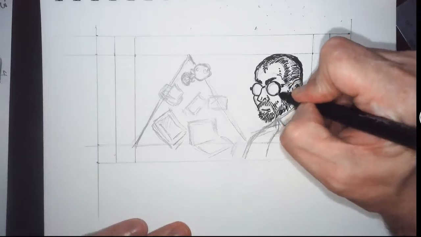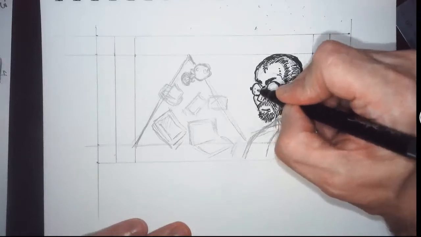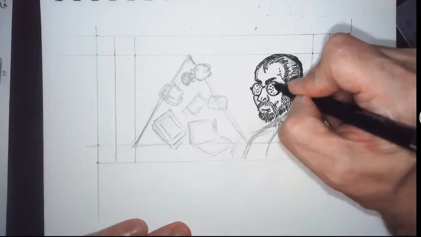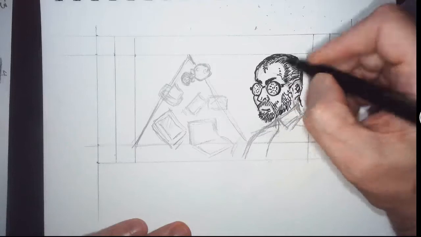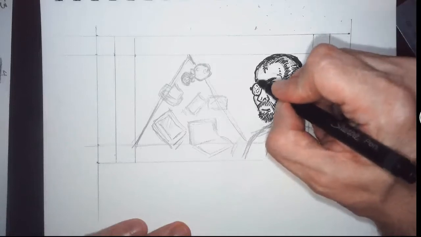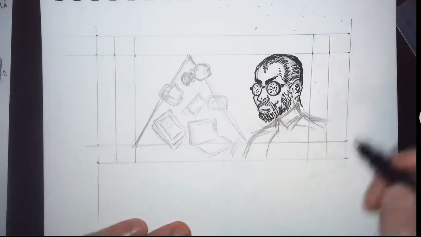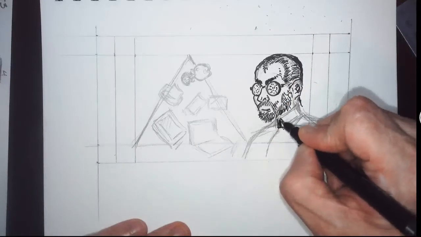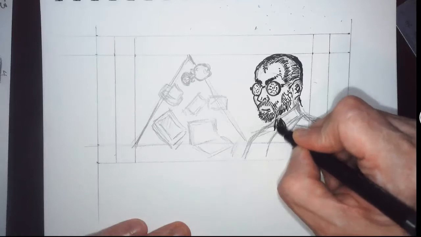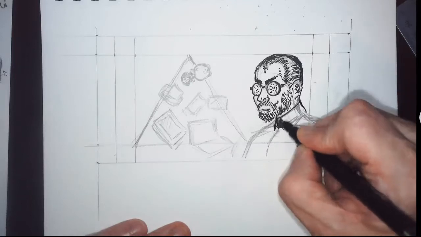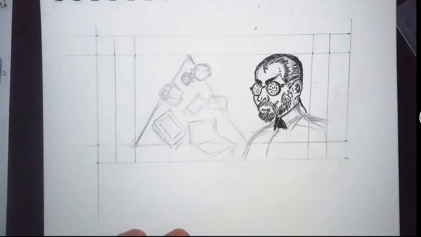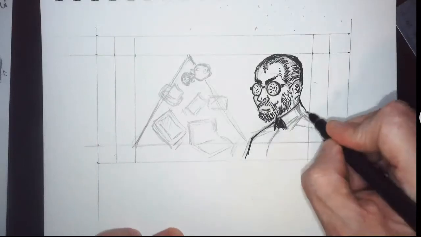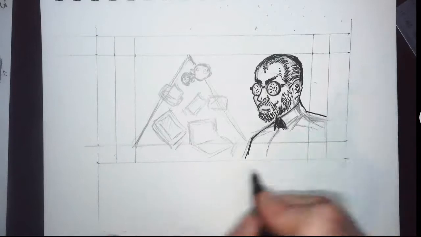Okay, so it's looking kind of sinister. Let's stipple in those eyes, make him look a little like a bug. He doesn't hurt with those eyebrows. Okay, and here he's trying to sell you.